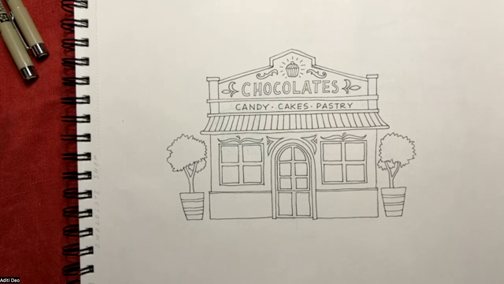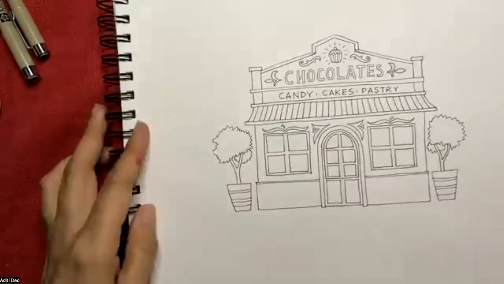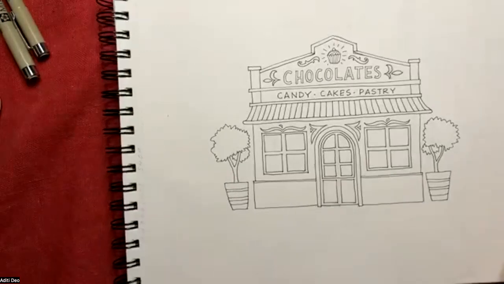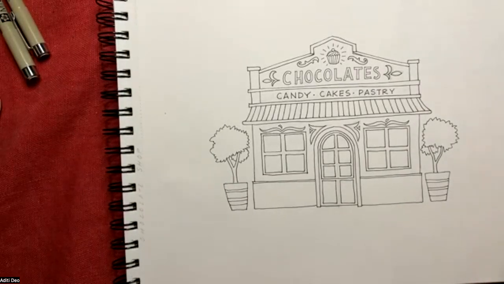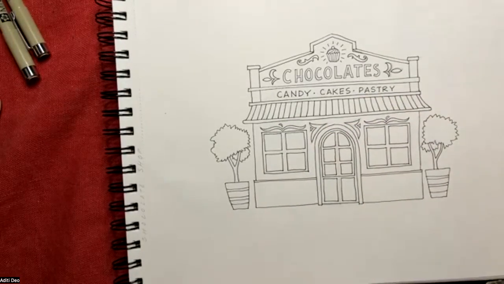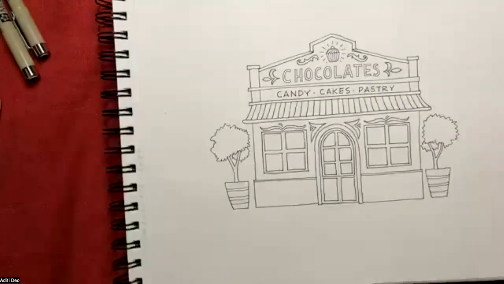So I'm going to paint my chocolate shop. I think I'll paint it. Now, what colors? What can we draw? Sorry, I didn't understand that, Kyra. Wait, ask me that again. Now I can see your face.